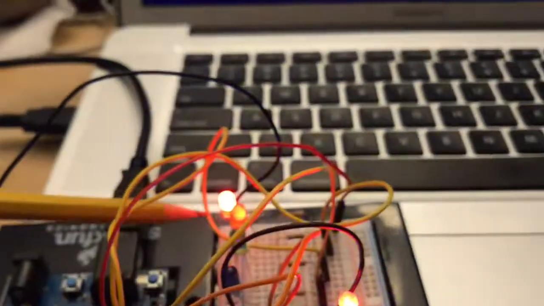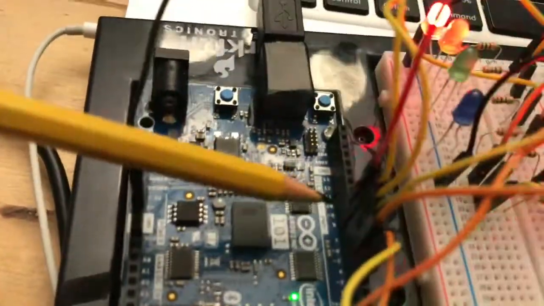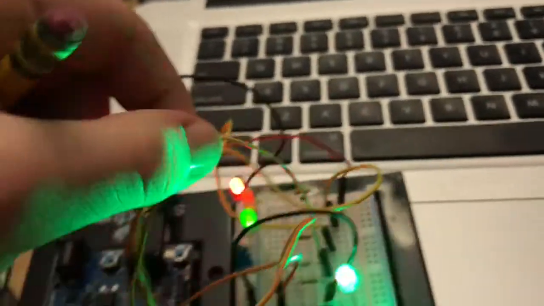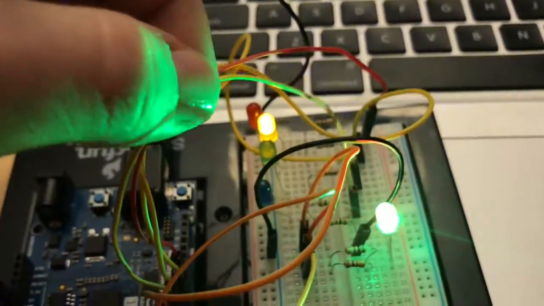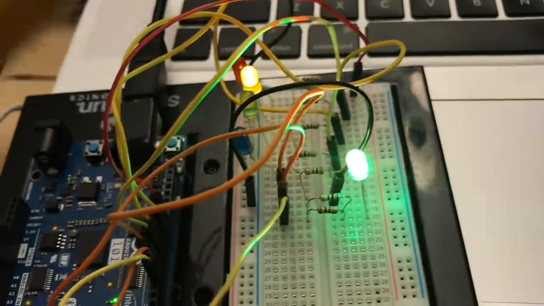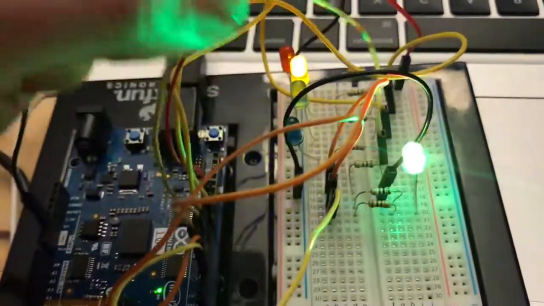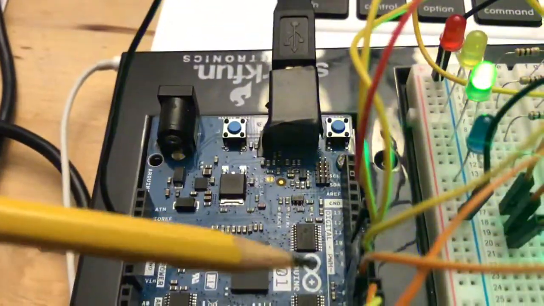And then the yellow LED is connected from this wire here all the way into pin number 8. And then the green LED is this wire here. It's connected to pin number 7. And then the blue LED, through this wire here, is connected to this one, pin number 6.